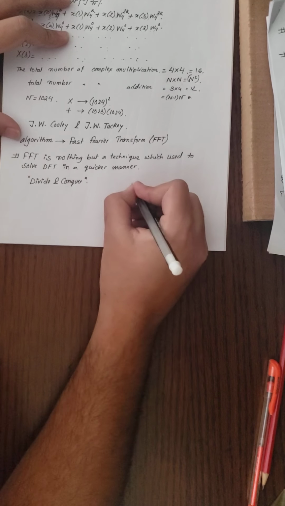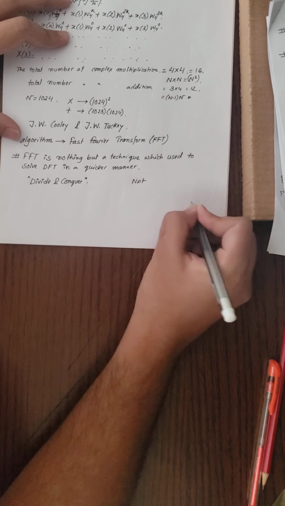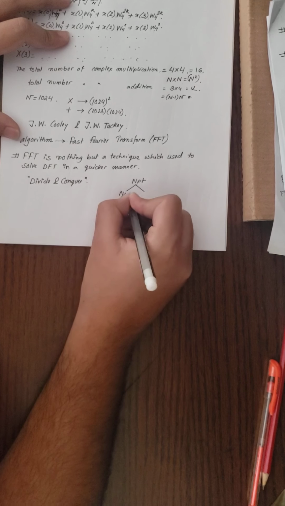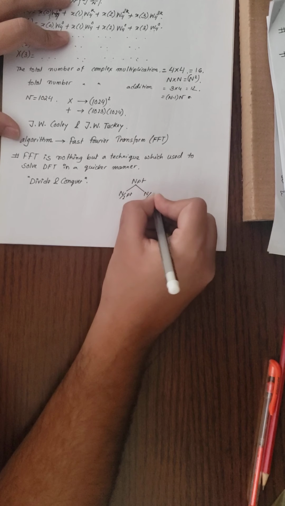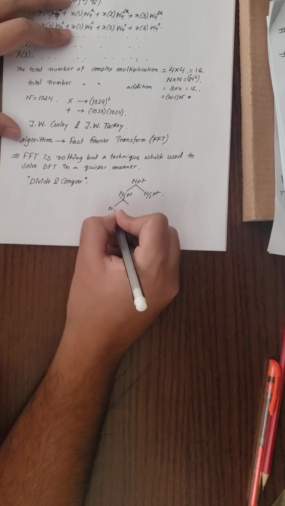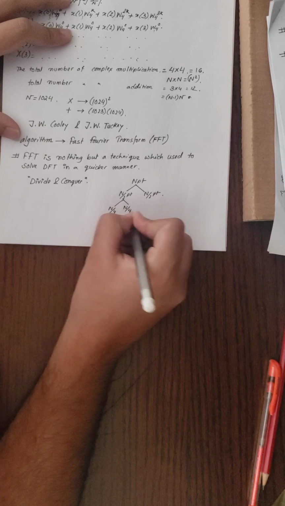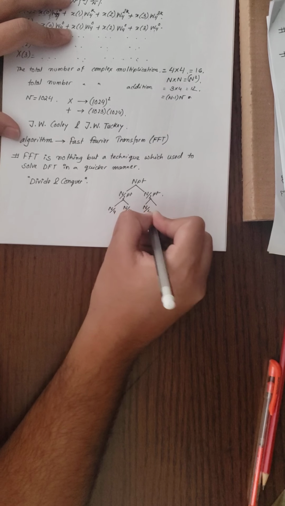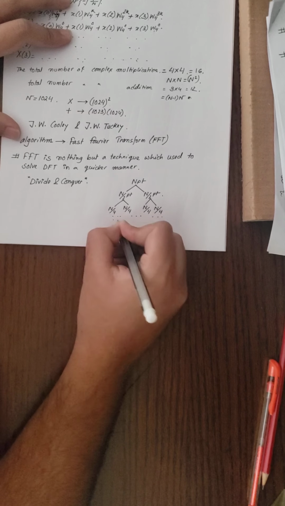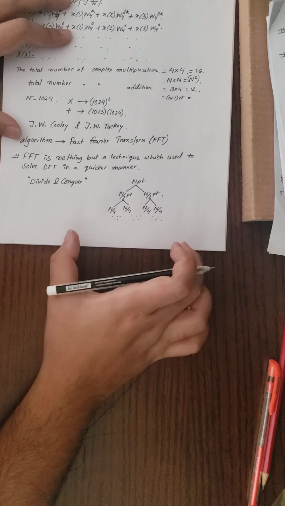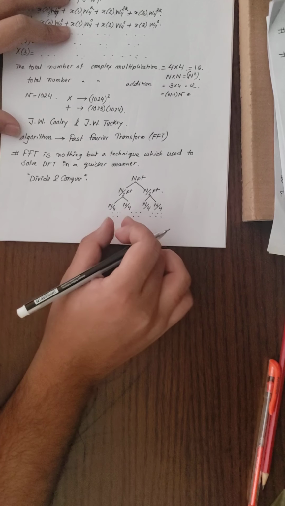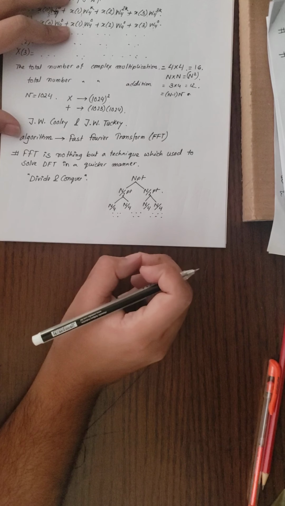So what it does is take an N-point DFT and divide it into N by 2 point DFTs, which are further divided into N by 4 point DFTs, and so on, until it comes to a point where it is not further divisible.